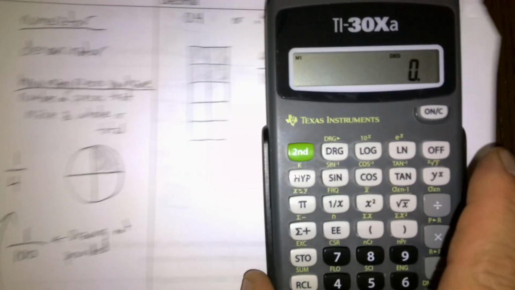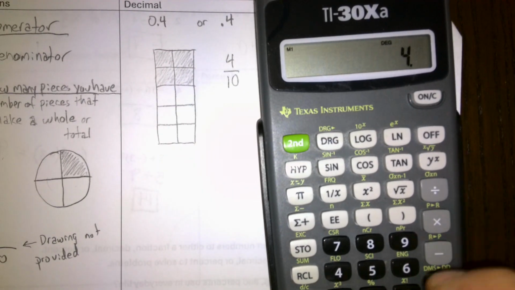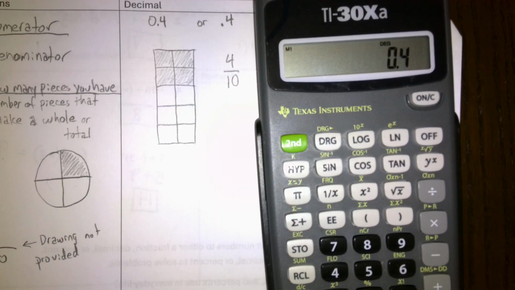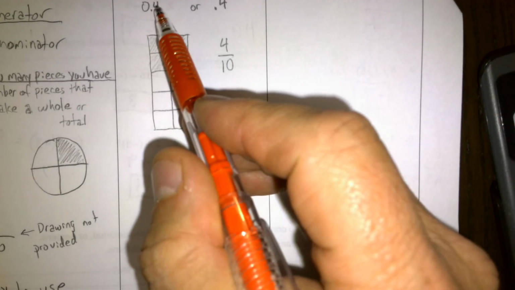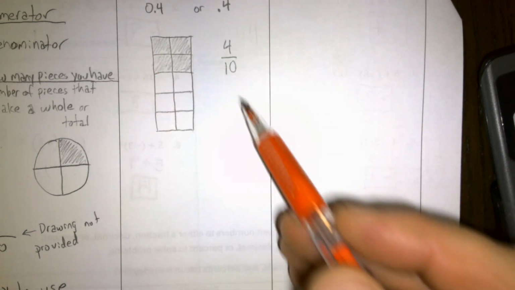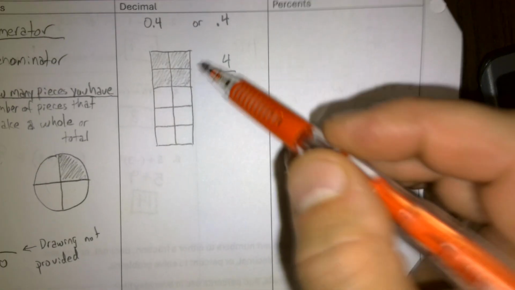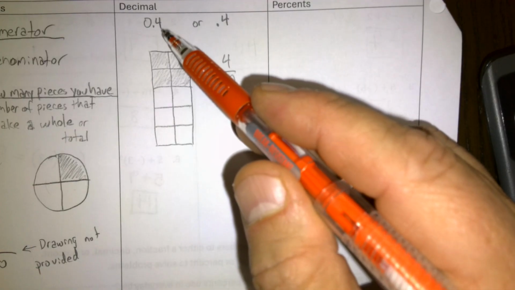All right, so for this one here, 4 out of 10, if I take 4 and divide it by 10, I do get 0.4. So 4/10 and 0.4 represent the same amount. Whenever you have one decimal place, it's always going to be that number over 10. If this is 0.3, it'd be 3/10. If it was 0.7, it'd be 7/10. So decimals are always out of 10 if it's one decimal.